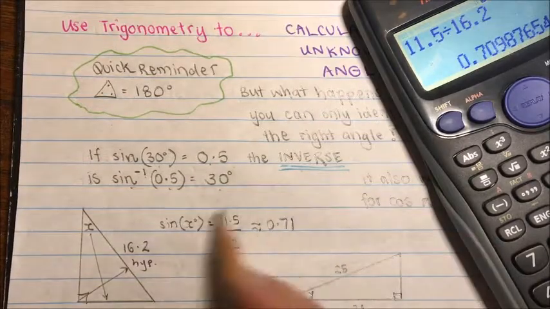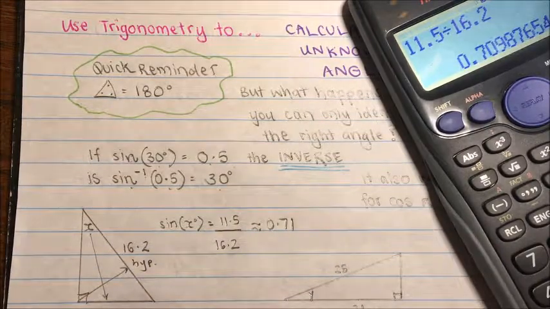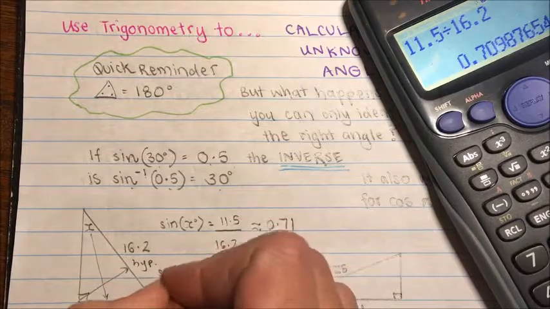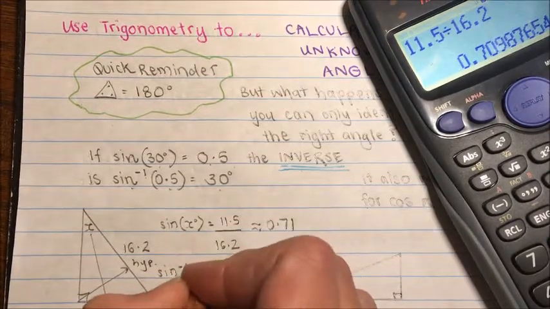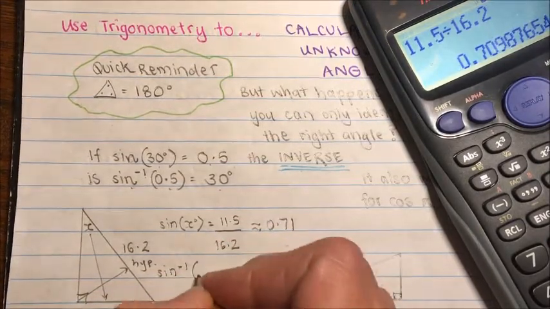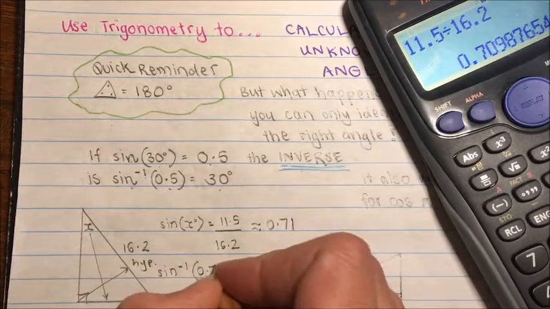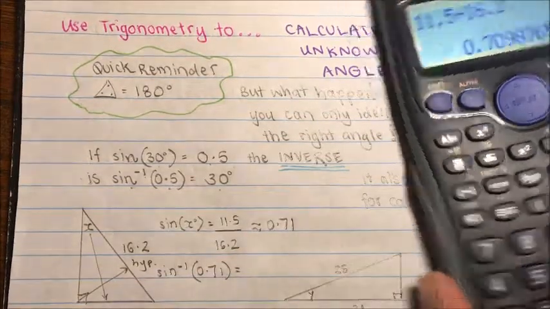So now I know the nature of that relationship, I can work backwards. I can say that the inverse sine, sine to the power of -1, is going to give me that angle.